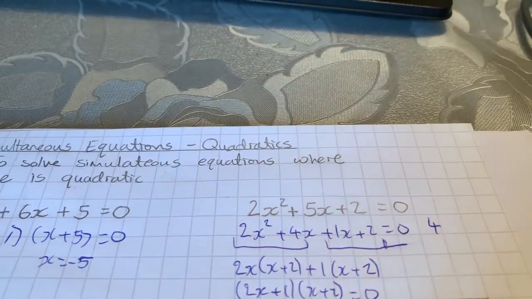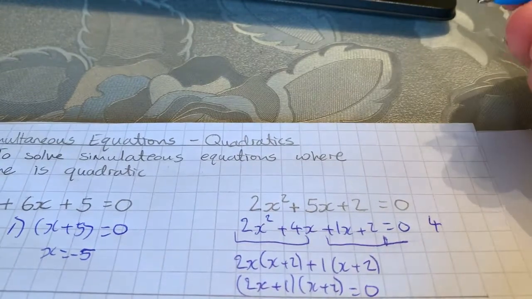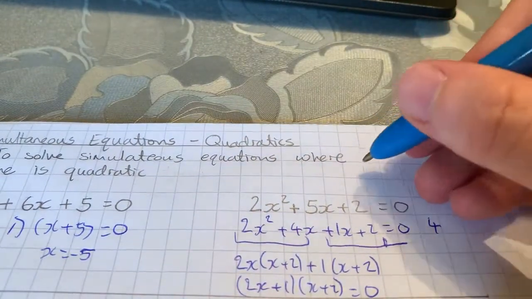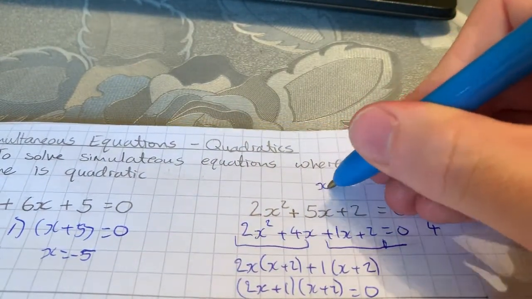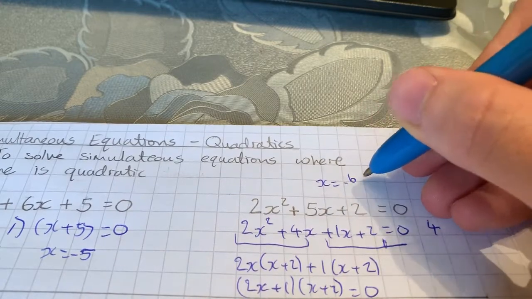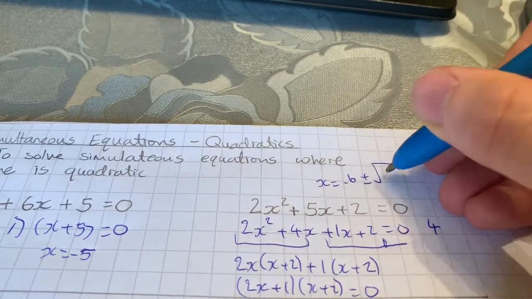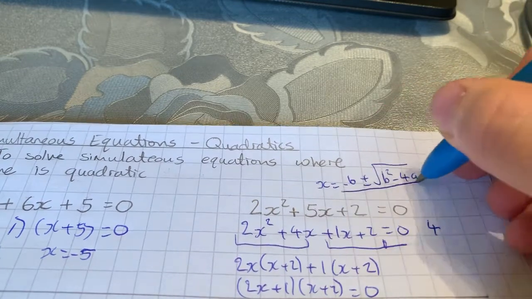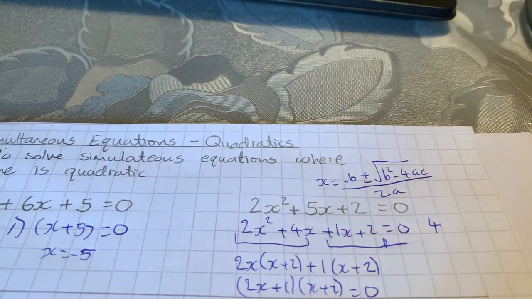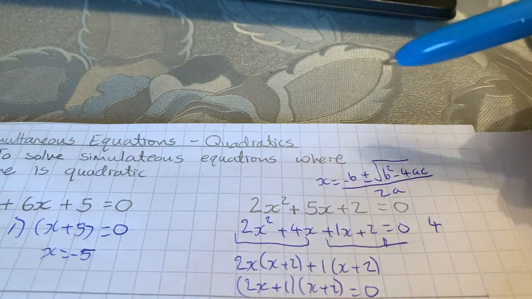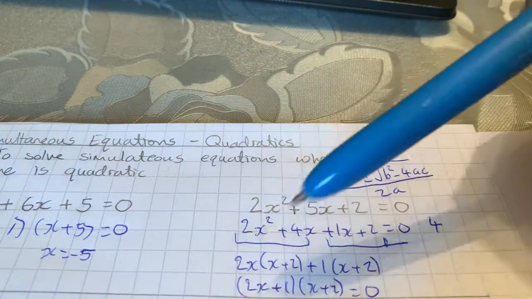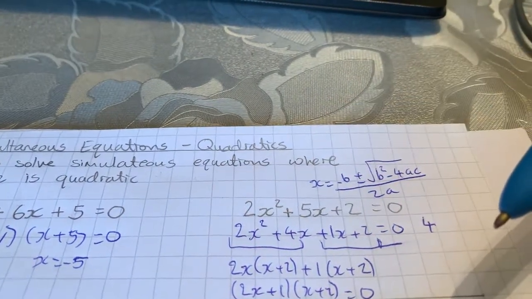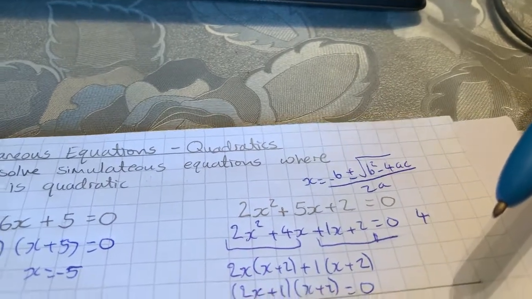Or alternatively, you need to be able to know the quadratic and use the quadratic formula. So we're looking at x equals minus b plus or minus the square root of b squared minus 4ac, all over 2a. So different things there to solve these. So you need to know that before really you can start moving on with solving these.